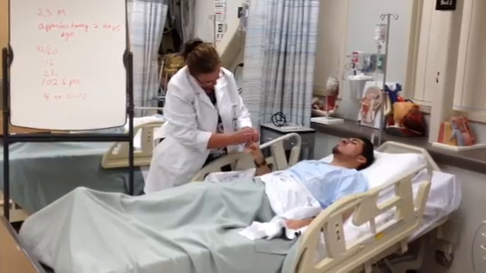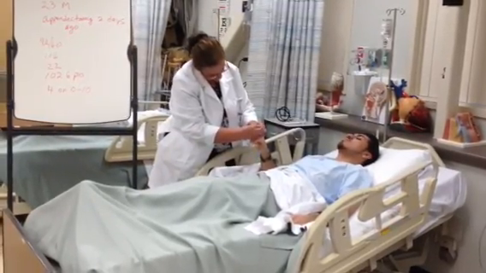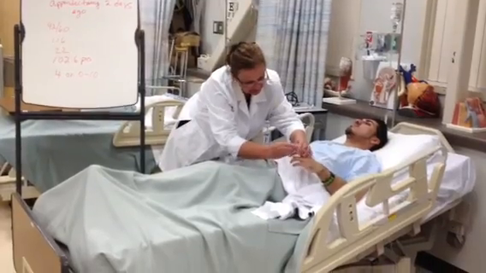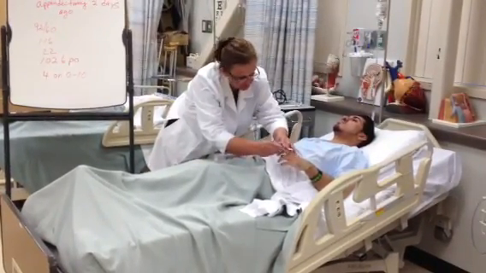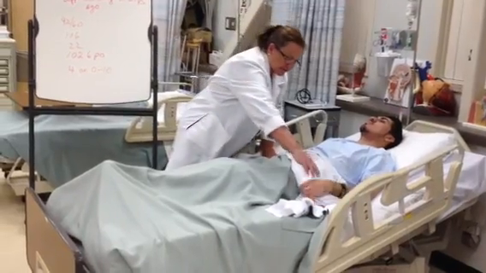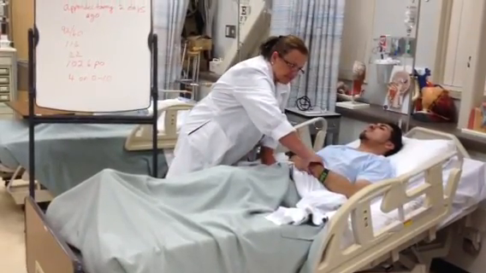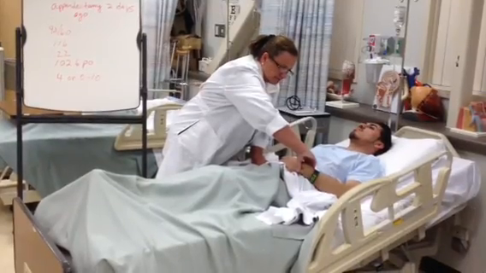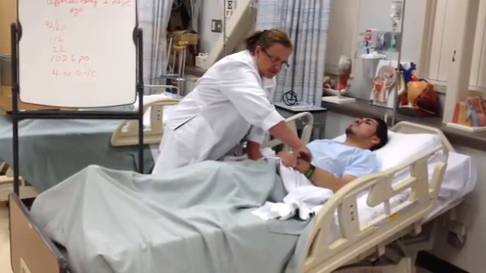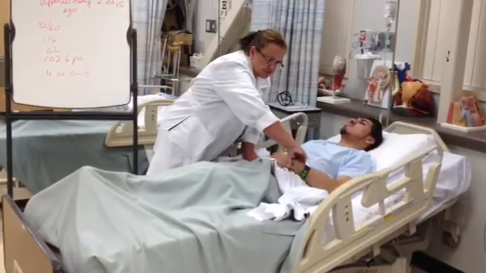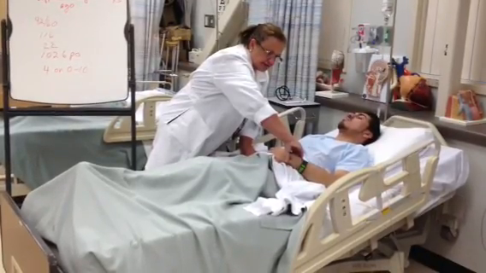If he had nail polish, I would check on the pads. And the capillary refill returns bilaterally in about 1 second. I'm also going to check his radial pulses bilaterally, and I'm looking to see if they're strong and regular. Most of the time you're going to have to check these separately. But they're strong and regular bilaterally.